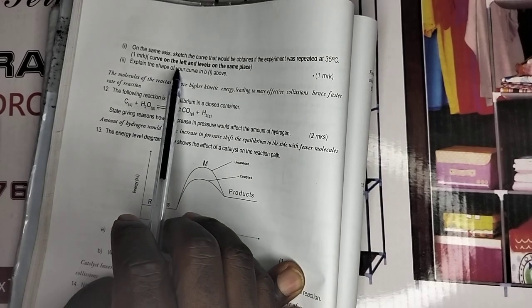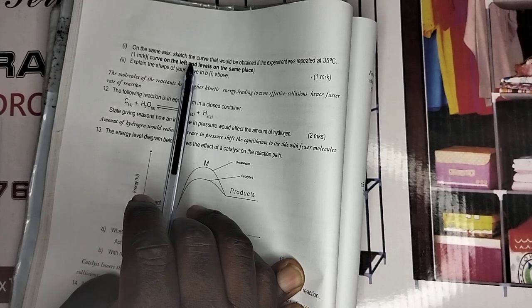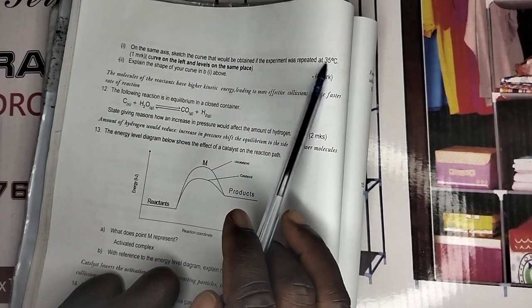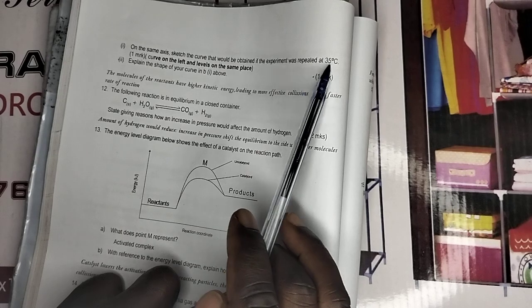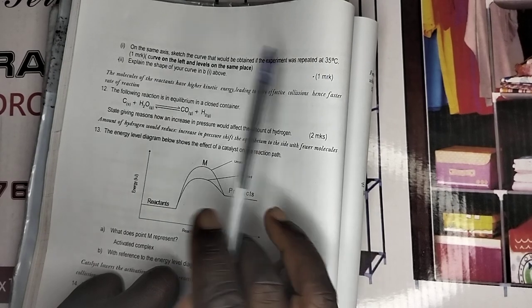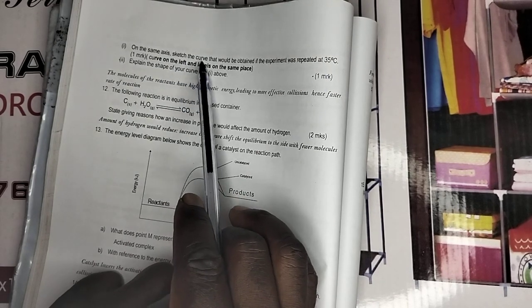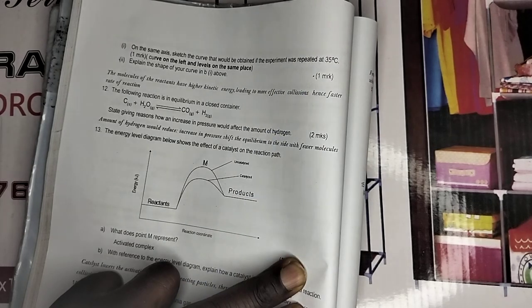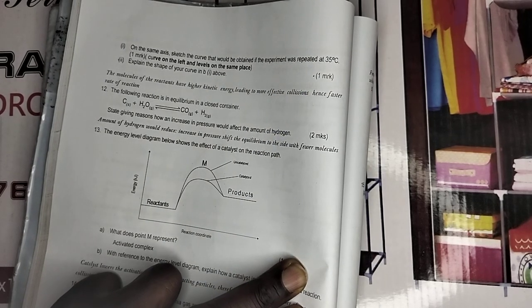On the same axis, sketch the curve that could be obtained if the experiment was repeated at 35 degrees.